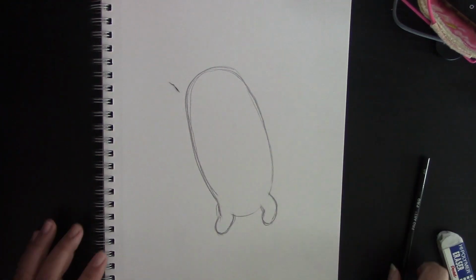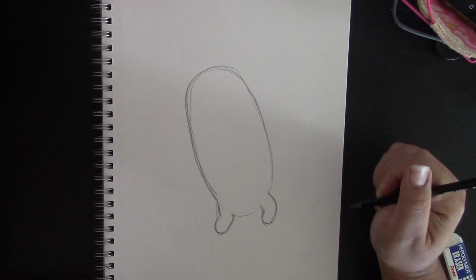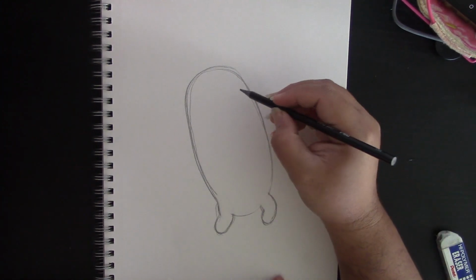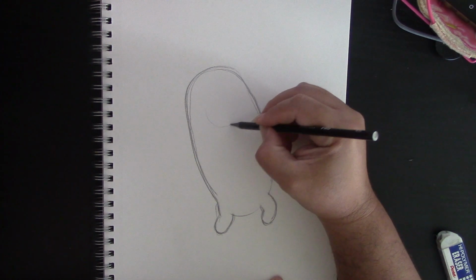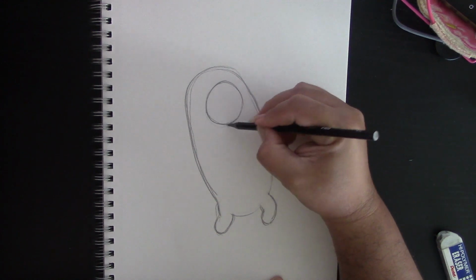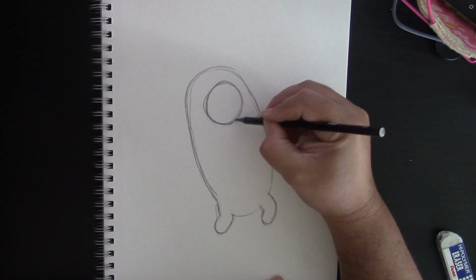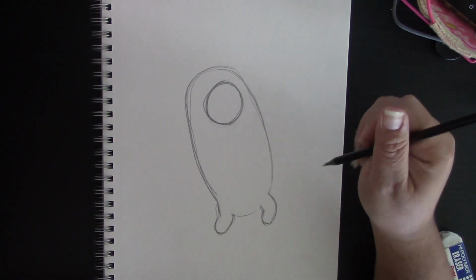Just like that. Alright, so the next step, what we're going to do is on the very top of our oval, we're going to put a nice big circle, and that's going to fit inside the oval. Okay, just like that. You guys can see that? That's the next step.